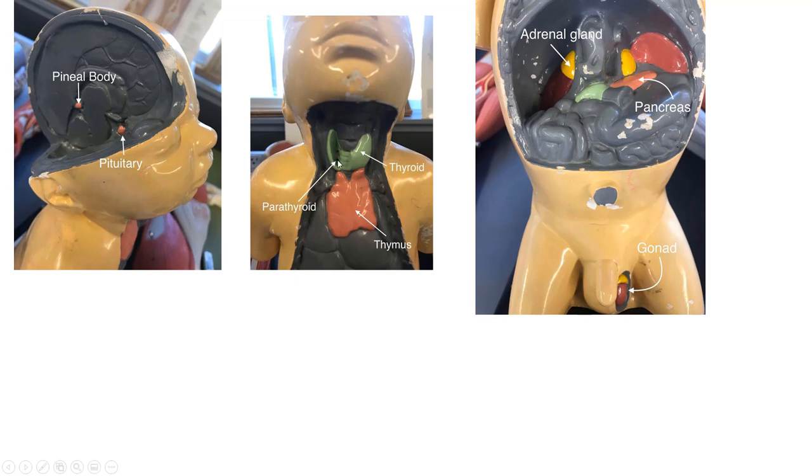They secrete parathyroid hormone. The thymus is on the front of the heart, and in the adult is usually not this big. In a child or a baby, it's usually a little bit bigger like this, and it's important in T lymphocyte development, which we'll get more into later. Then from the front view, you see the pancreas right here, the testes, which secrete testosterone, and then on top of the kidneys, you have the adrenal glands. You remember, the adrenal gland has the cortex and medulla that secrete different hormones.